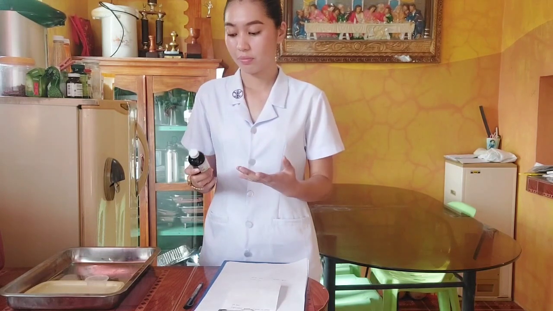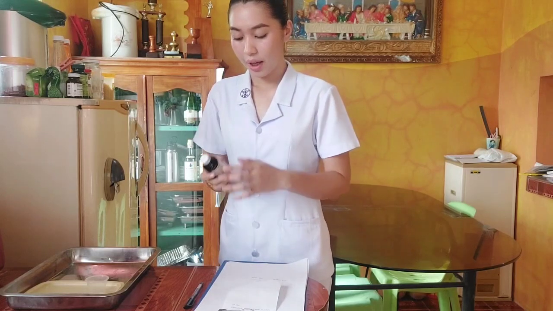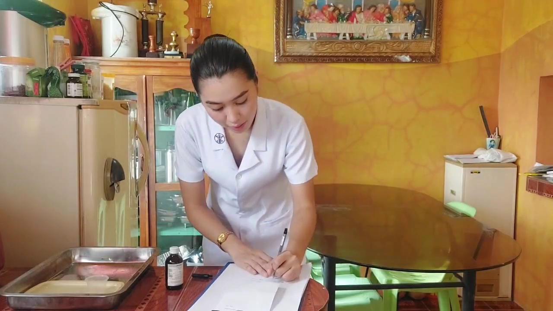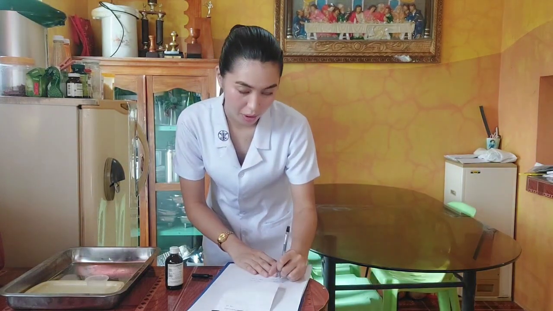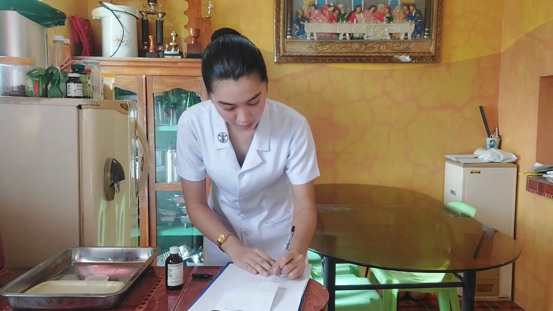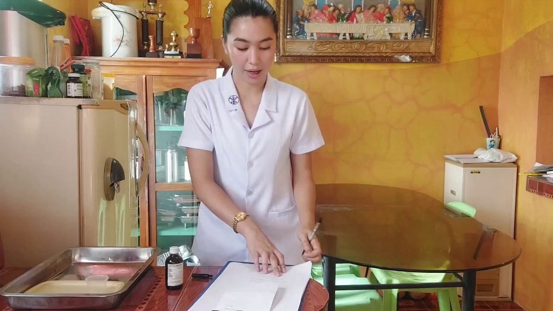Okay, next I'm going to check for the drug dosage, and I'm going to calculate for the drug dosage afterwards. Here the label dosage says 350 milligrams is 5 ml. Now I'm going to calculate for that because I have to administer 700 milligrams. Okay, 350 is 5 ml. I have to administer 700 milligrams. That would be 10 ml.